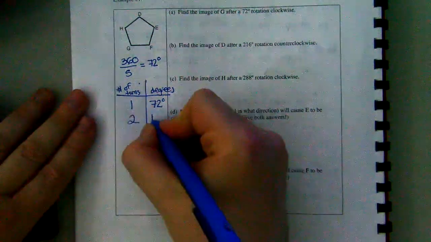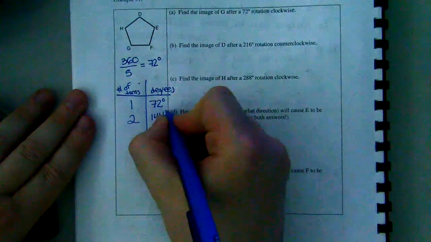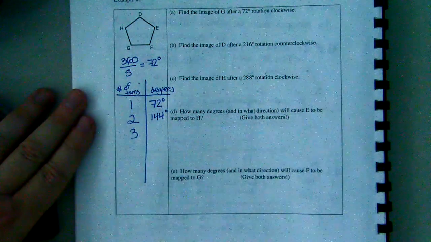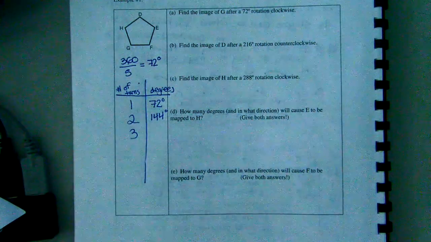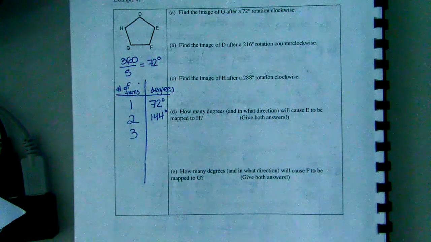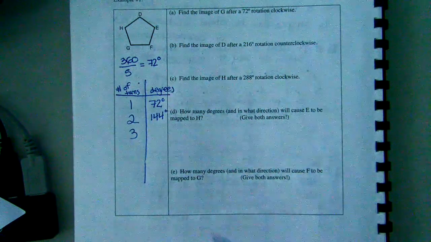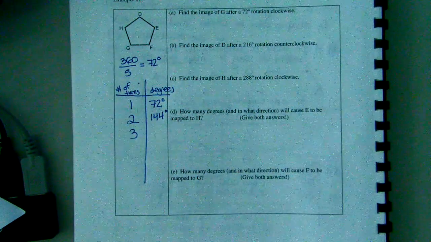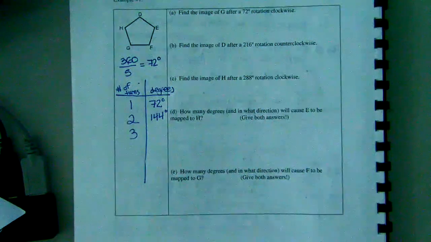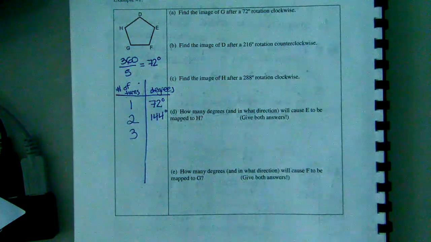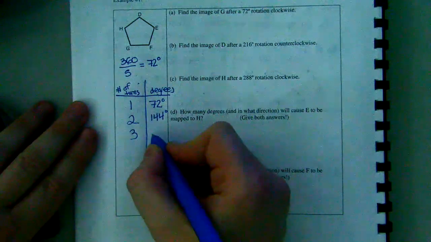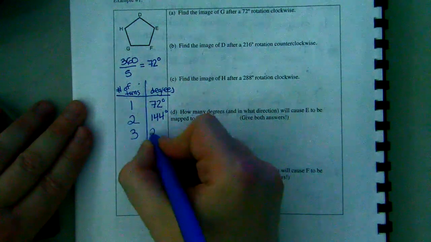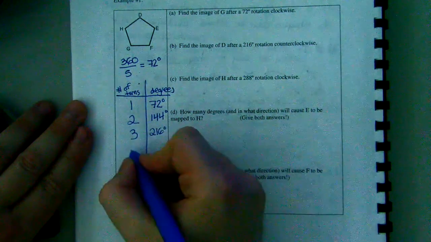Okay, Tyler will get another one. 144 degrees. How about 3 turns? What are you going to do? You know what? There's 2 ways we can do this. I actually think the easier way is what Sharyar just said. Let's just keep adding 72 every time. If you don't want to do that, though, you could do 72 times 3, and then 72 times 4 for the next, and keep going like that. Either way, what are we going to get for 3? 216 degrees, okay.